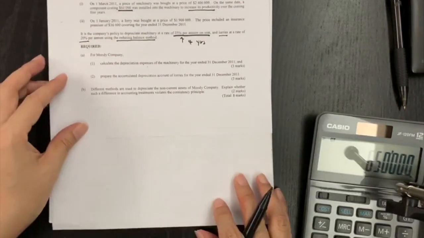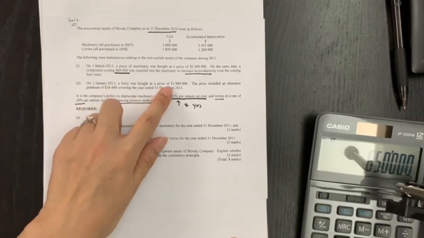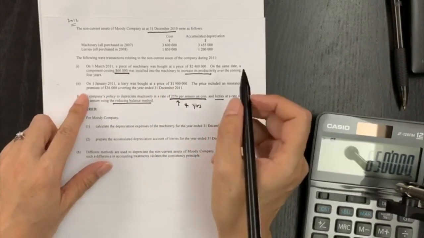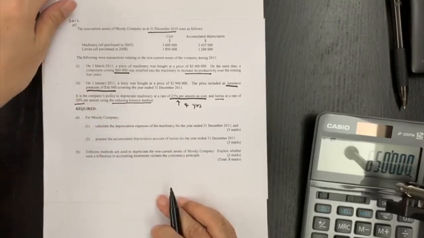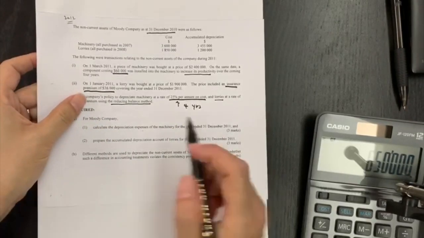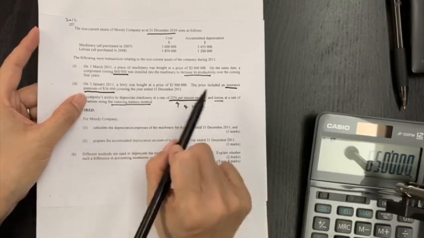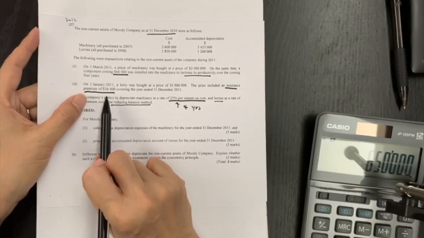So this is the information for the new one. The date is also at the beginning, and this is the purchase price. However, it includes an insurance premium. The point is, what should be the treatment for this insurance premium? So we pay this regularly, all right? And this insurance premium will not add extra value to the lorry.